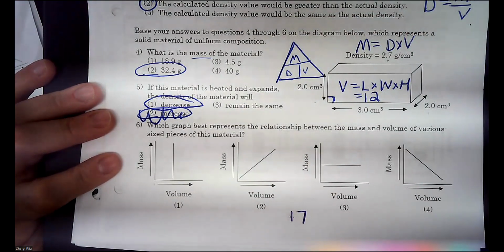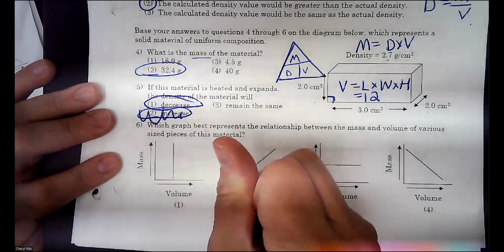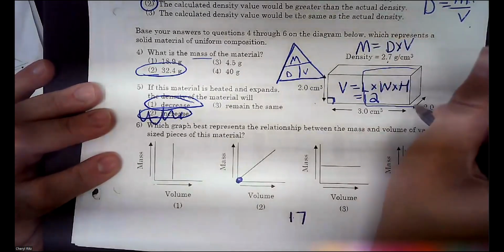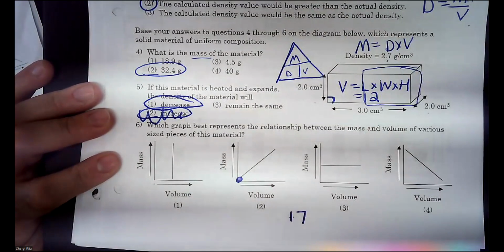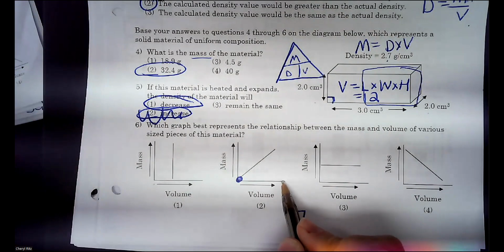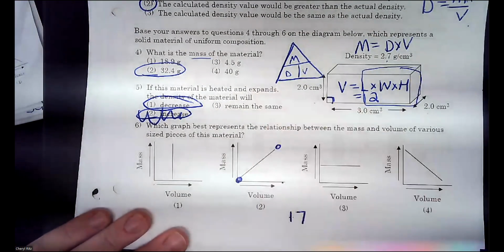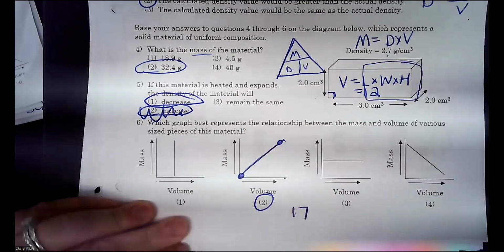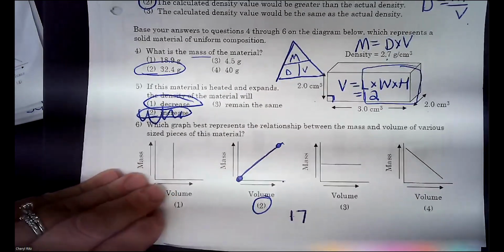If I had a small volume, would I have a big mass or a little mass? Little mass. Small volume, little mass puts us here. What if I took a big chunk, like right there? That's a big size. So it's a big volume. Will a big volume have a big or a little mass? Big mass. So that's going to be this graph. Answer 2.